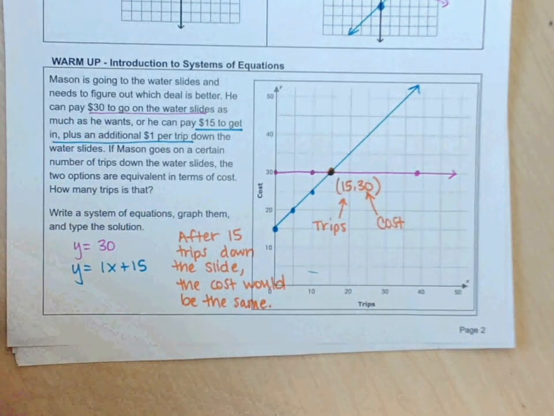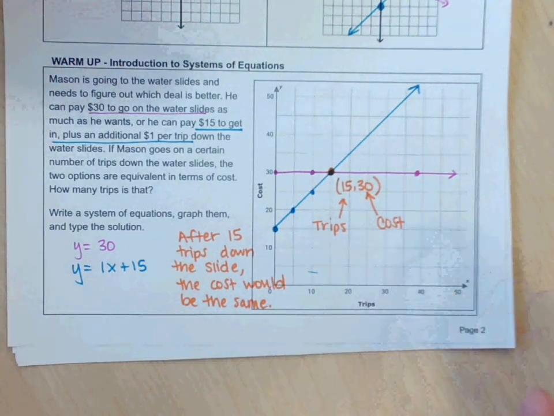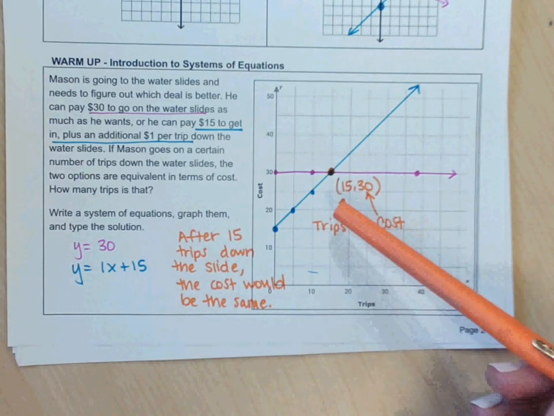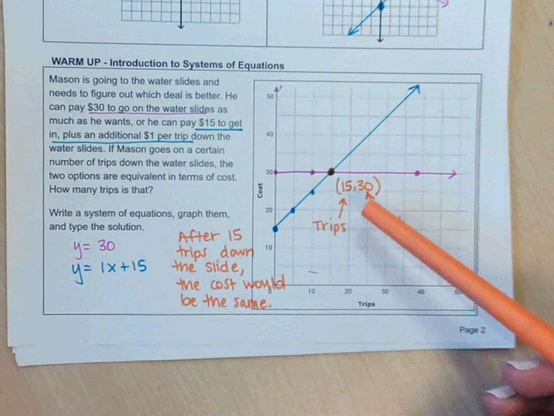Take a second to process that. Hit pause and let it sink in. But this is what a system is. It's anytime we're comparing two things and we want to find out at what point are they going to be the same, we can use this information because then this tells us, well, Mason might have an idea how many times he wants to go down the water slide.